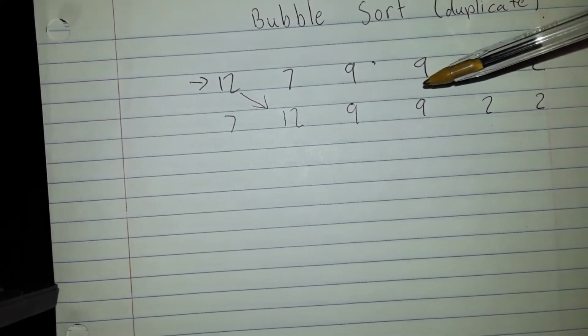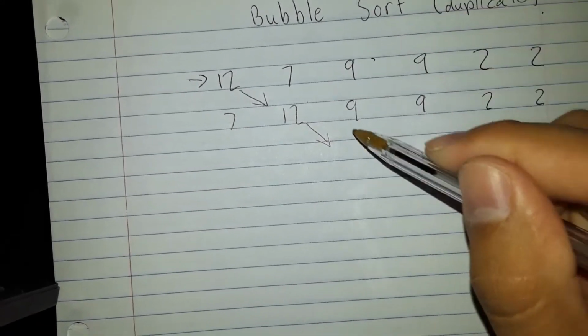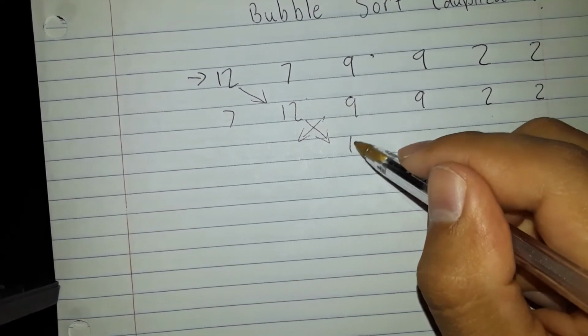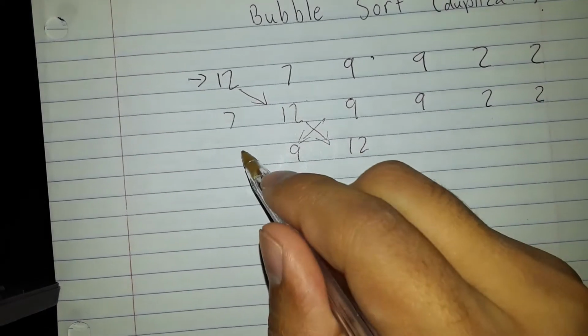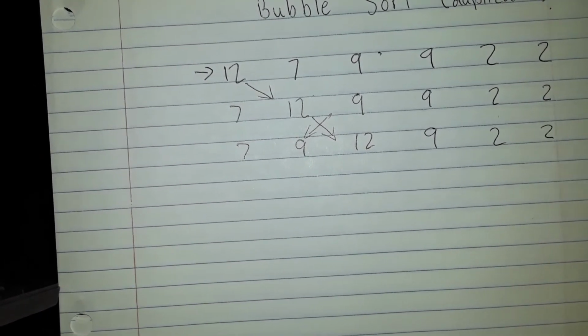Then we continue running through it. Is 12 bigger than the 9? It is, so we swap. So the 12 comes here, 9 goes here, 7. We bring down everything else, 2 and 2.